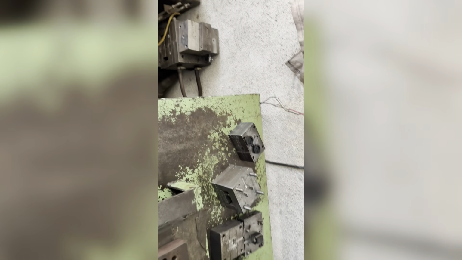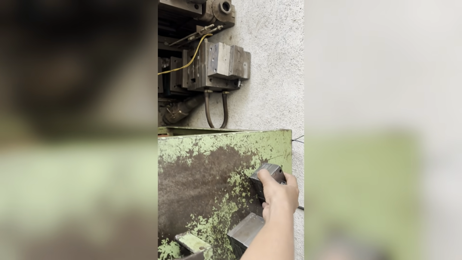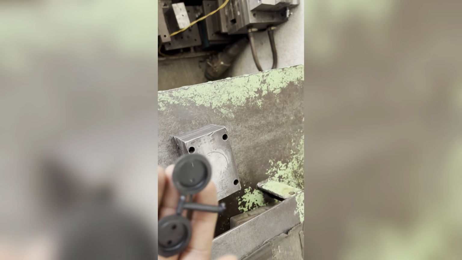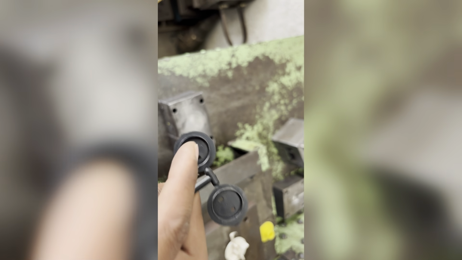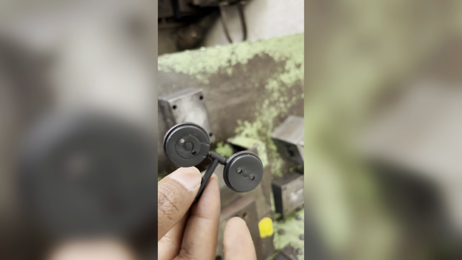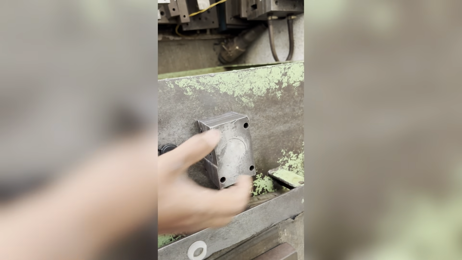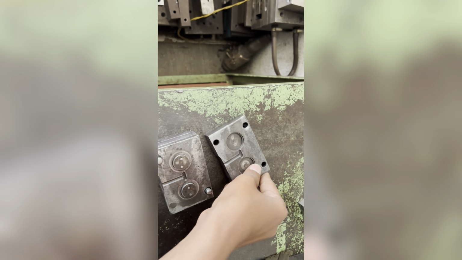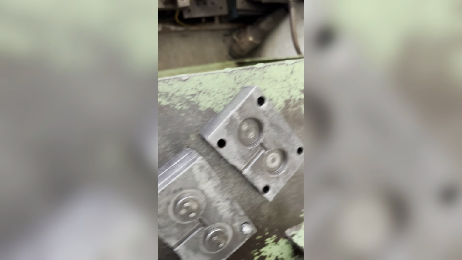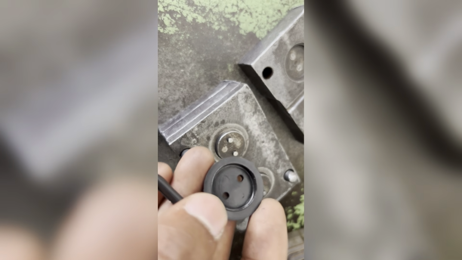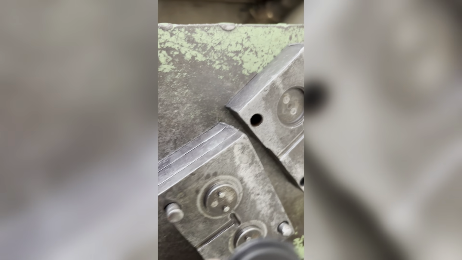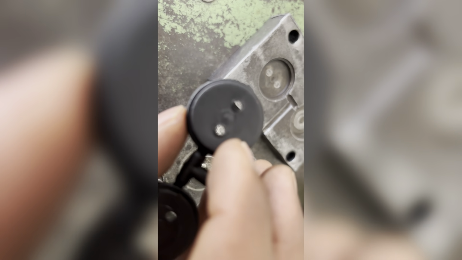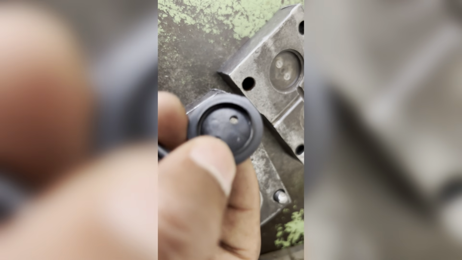Now we will see another mold for the same part. See, this is a two cavity mold, because you will get two parts at the same time. This one is again a simple part, so it is mainly in two halves. This one is the core side, and the second one is the cavity side. This one is the A surface, this one is the B surface.